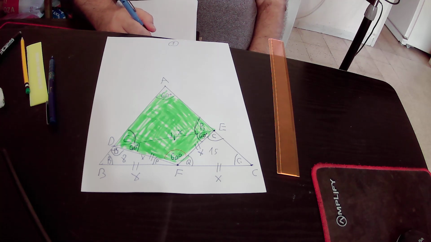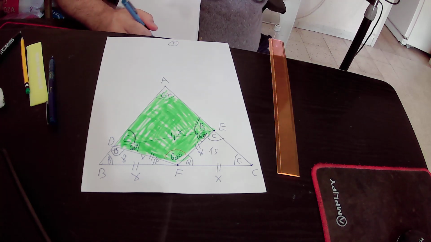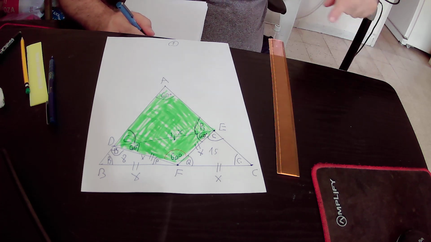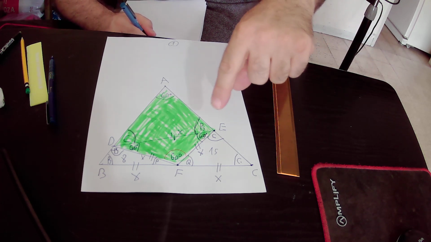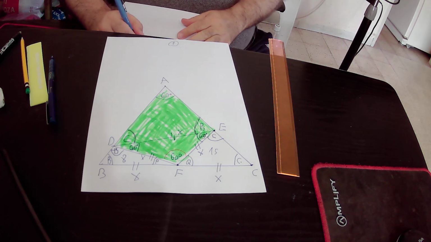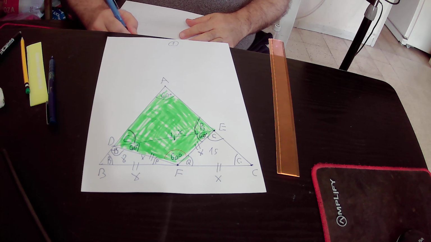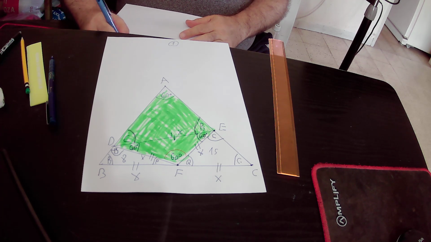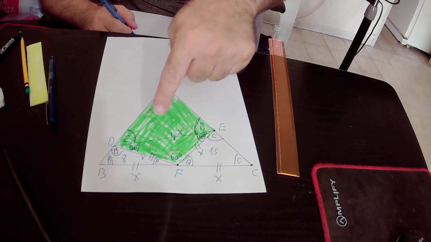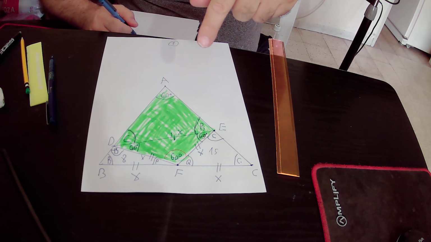EF equals X times FC. FC also equals X, so it is X times X, X squared times sine Q. In the denominator we have DF. DF is X times BF.